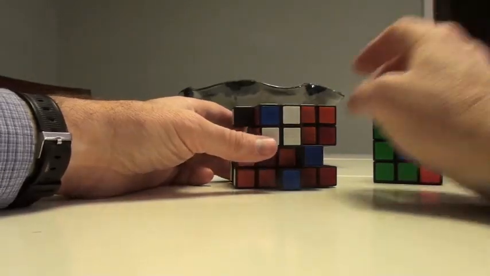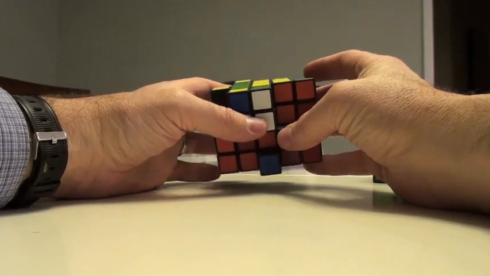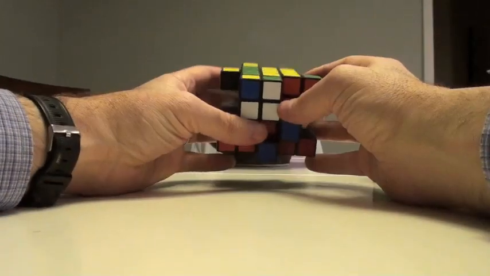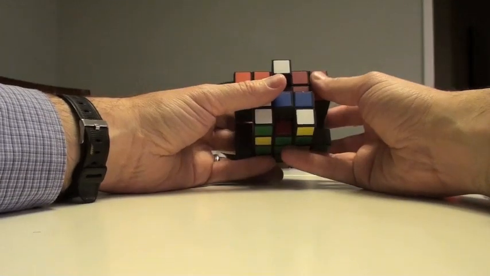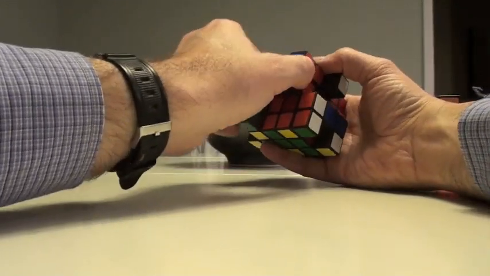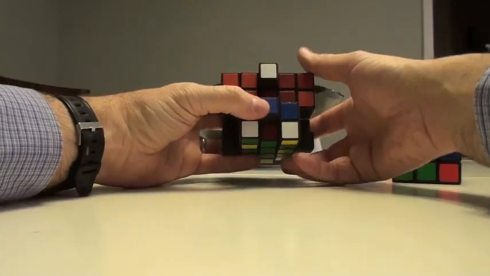So the first thing we're going to do is solve it like a 3x3x4. But we have to do it with extended layers. So first let's define a top and define a bottom. The reason I'm going to do it like a 3 by 3 by 4 is, notice this doesn't turn. The only thing that turns is this. So this is 1 layer, 2 layers, 3 layers.